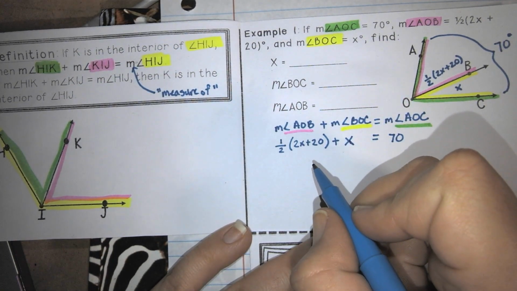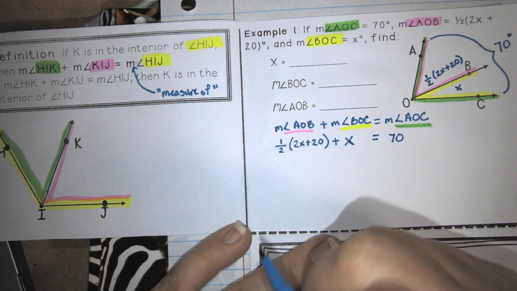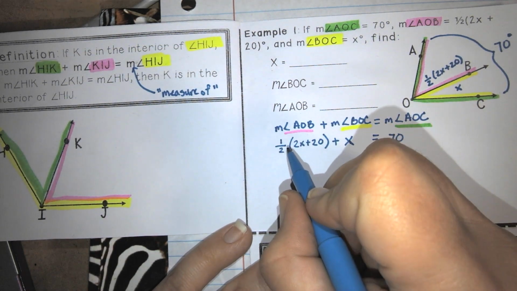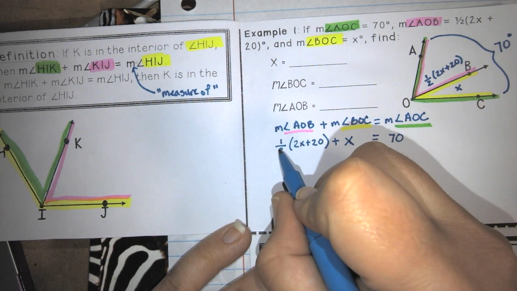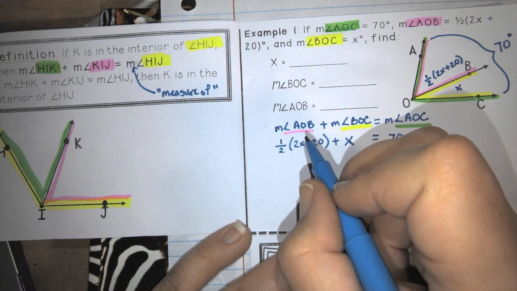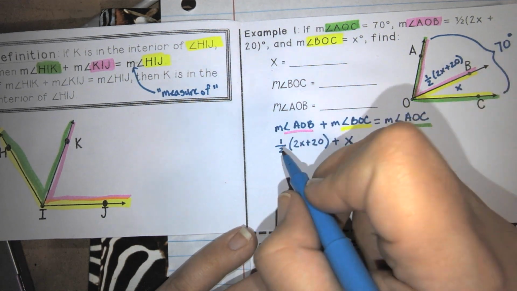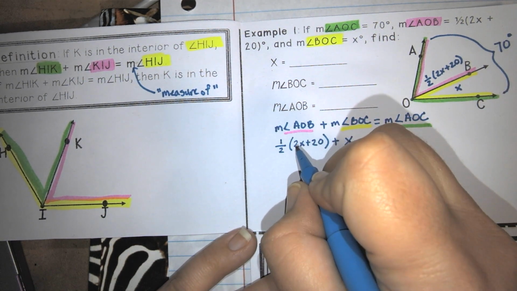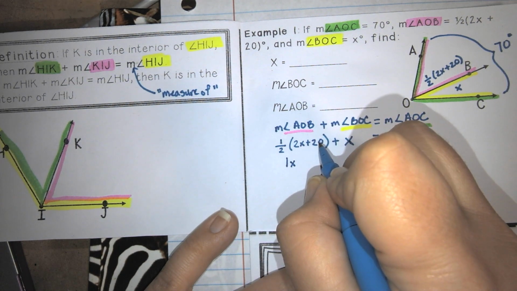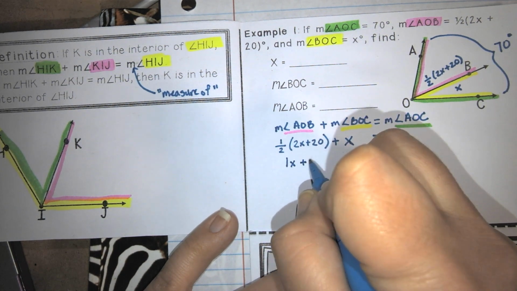First thing we need to do is get rid of our parentheses by distributing. So if you remember, don't call me after midnight, we start with distributive property. So that means I have to do 1/2 times 2, 1/2 times 20. So when you're taking a half or multiplying a half times something, you're just taking a half of it. So what's a half of 2? 1. So I'm left with 1x. What's a half of 20? 10. So I'm left with positive 10.